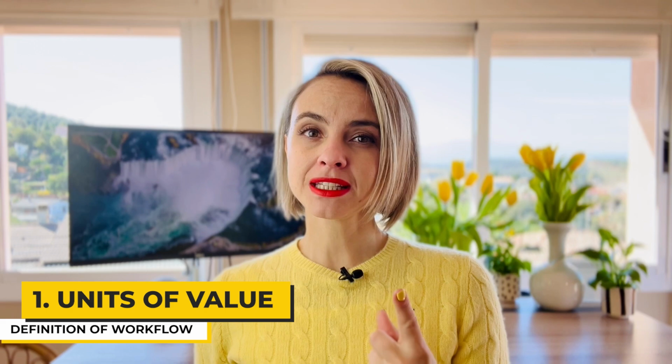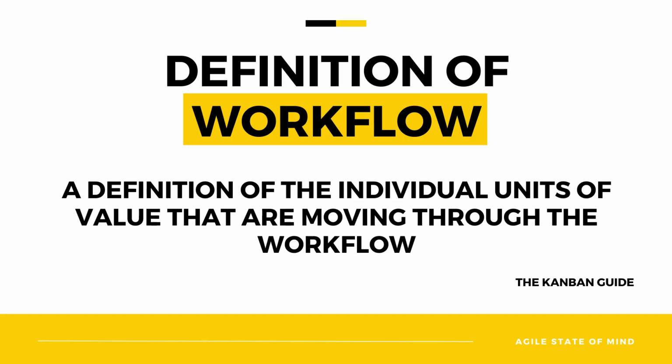Let's examine the key elements of the definition of workflow. Those are the basic elements that we need to have in the definition of workflow to start. Then we can add more and optimize our definition of workflow. 6 elements. 1. Units of value. A definition of the individual units of value that are moving through the workflow.